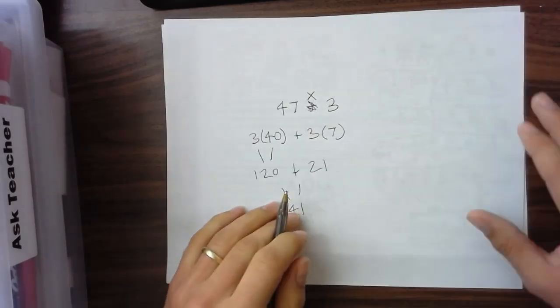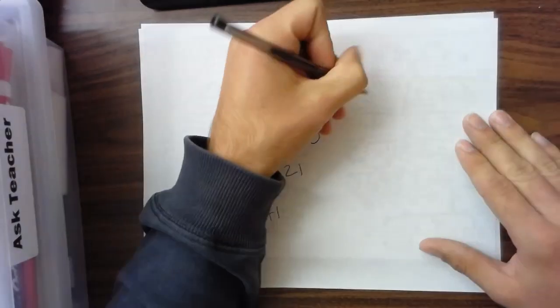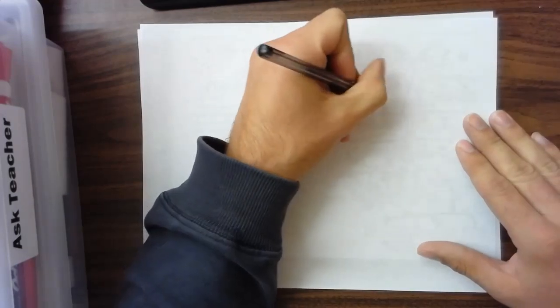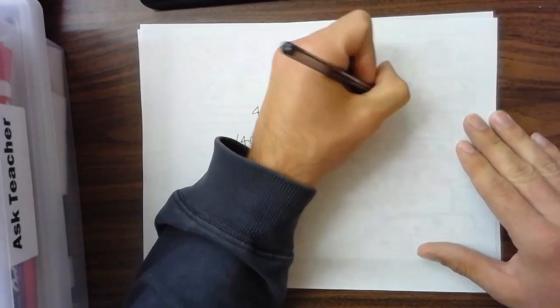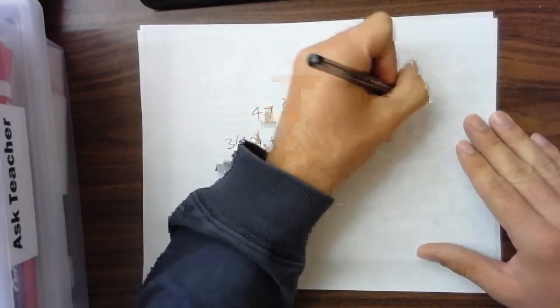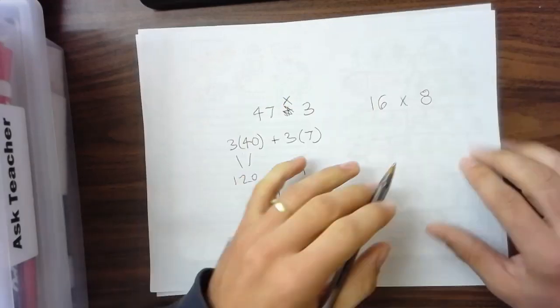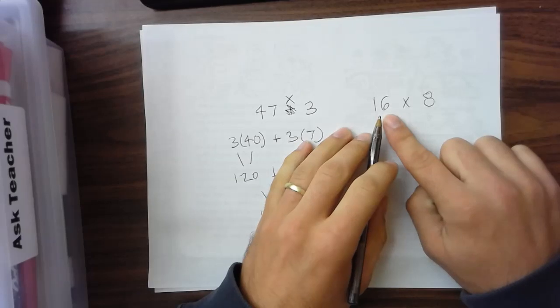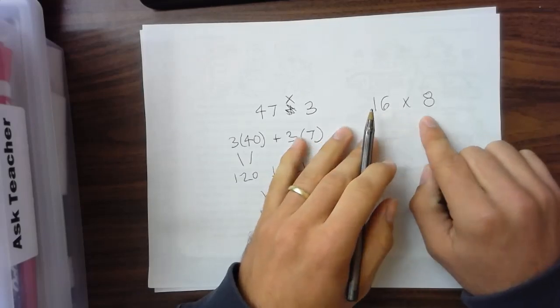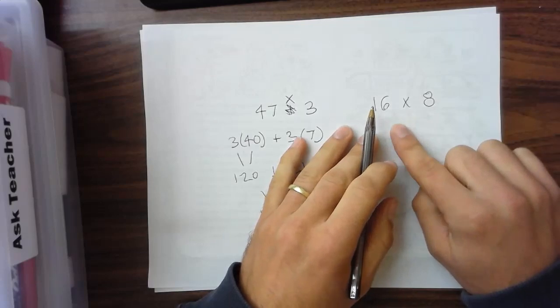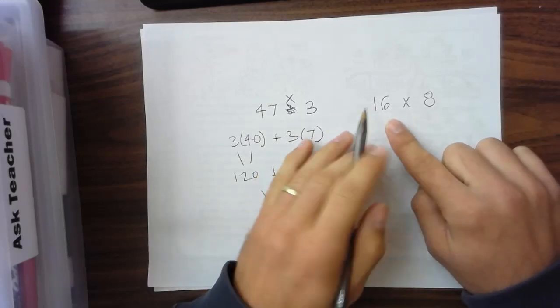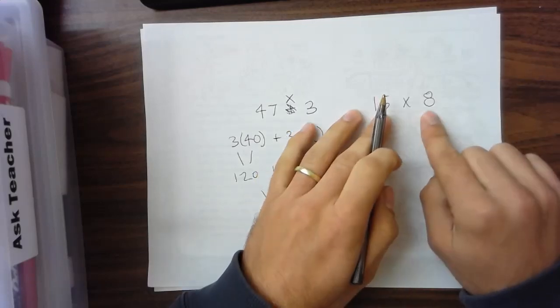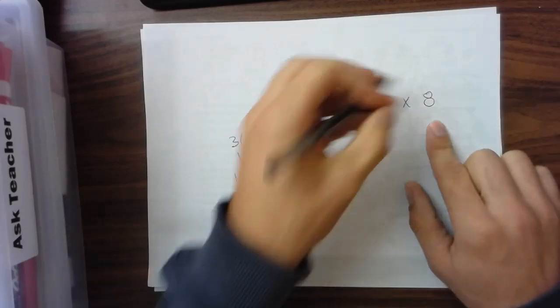So let's try another one here. Let's say that we have 16 times 8. So in order to do this in my head, I'm going to take 16 and I'm going to split it up into 10 and 6. I multiply 8 times 10 and I get 80, and I hold that in the back of my mind, and then I do 8 times 6, and that's 48. I add 48 and 80 together, and I get 128.